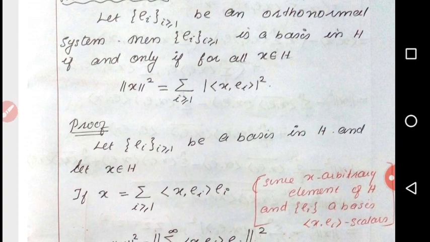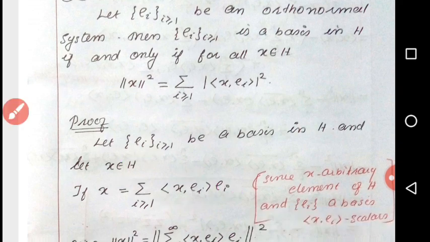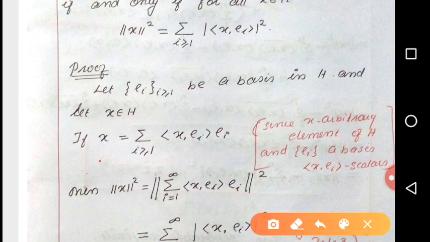So any element of H can be expressed as a linear combination of these e_i with scalar multiples. Let these scalars be the inner product of x, e_i. That is, x can be expressed as x equal to the sum from i equal to 1 to infinity of the inner product of x, e_i times e_i. So this is an arbitrary x, that is, every x can be written in a form like this. Now we have to show that if it is a basis, then norm x squared is equal to this one.